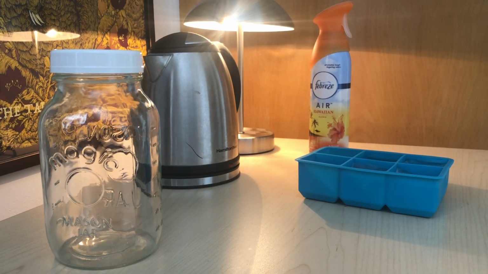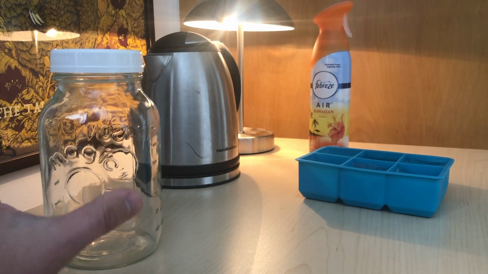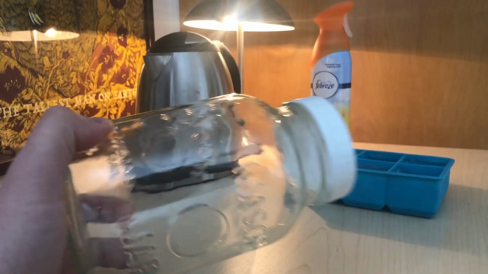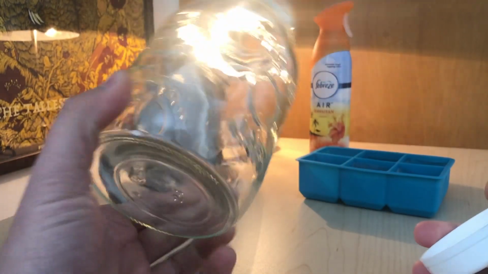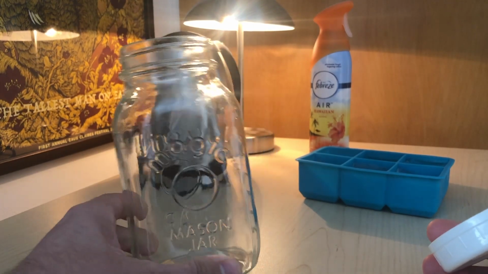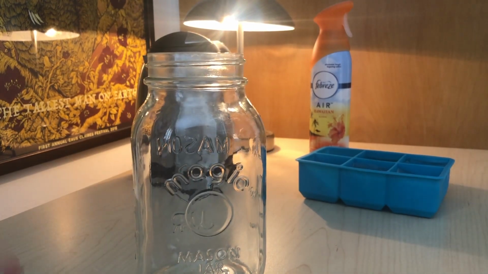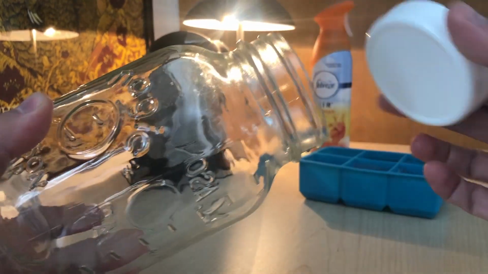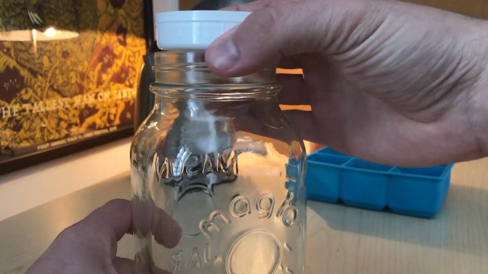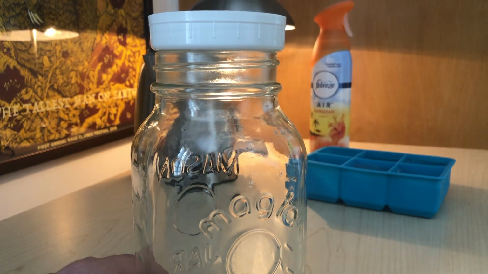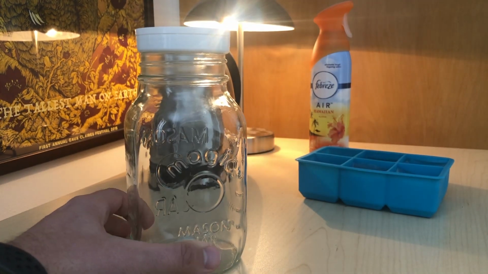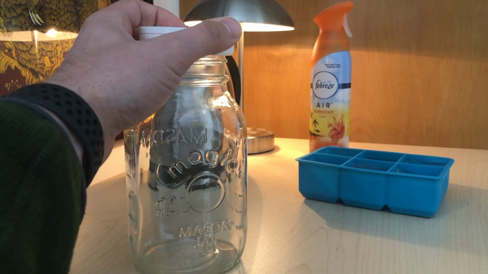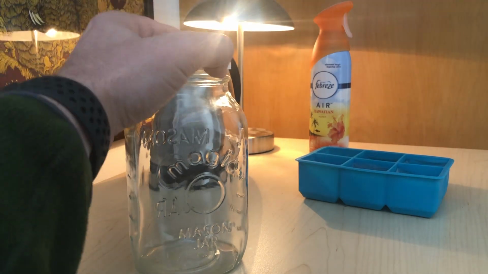Alrighty, so I'm going to quickly run through the supplies that you need if you wanted to do this yourself, which is pretty simple, and I think it's actually pretty cool. You just need a jar, like I said. This one happens to be a mason jar, but it could be any sort of jar. And then you also need a lid for it. It doesn't need to screw on, because I will show you that we're going to be putting the lid on upside down like so. It does need to be a lid that can go across the top of it. So that's the first thing you need.